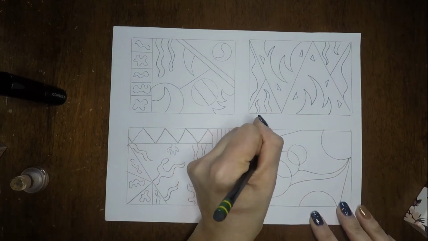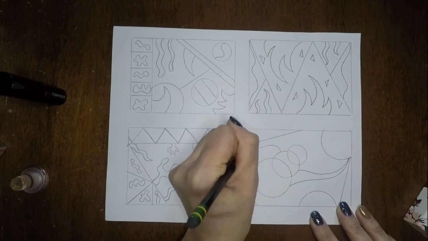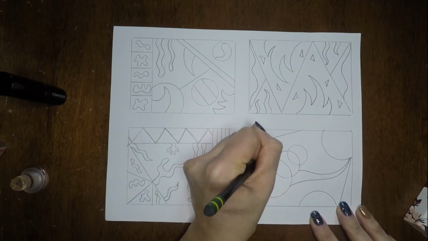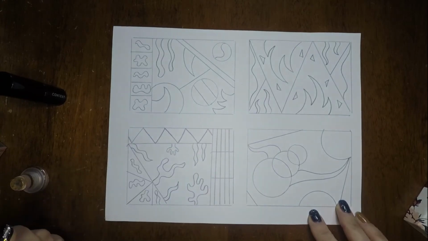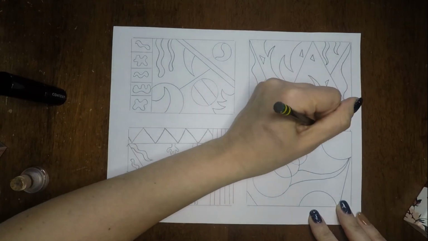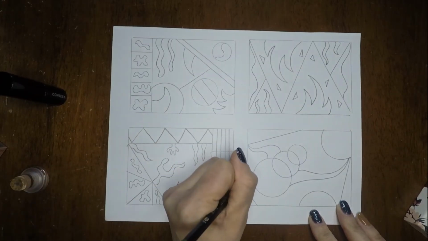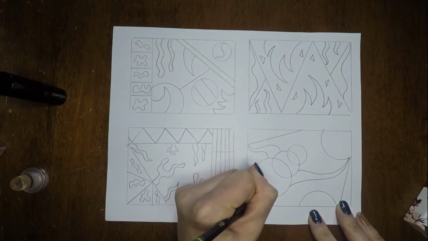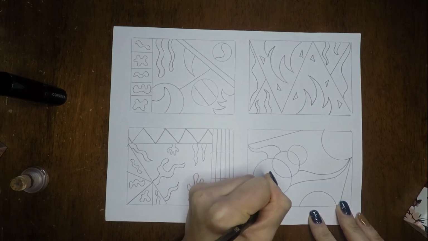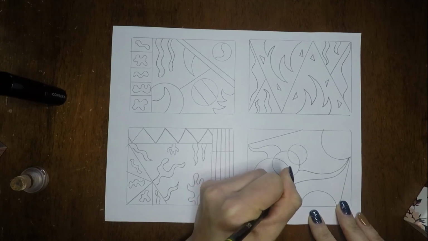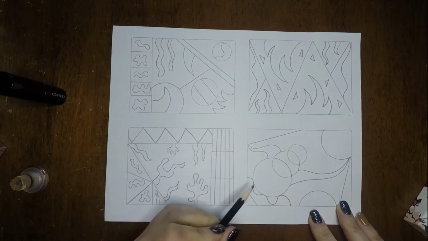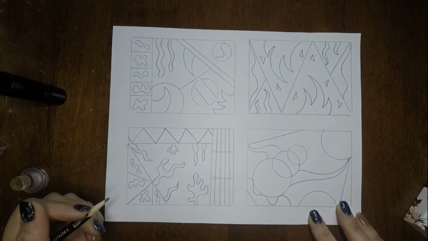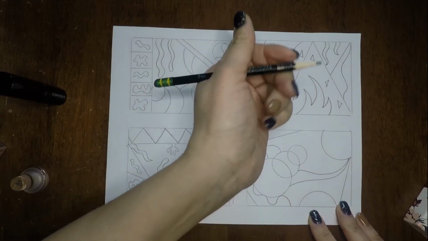Maybe I want to do something like that on the other side. Okay. Maybe I want to have another. You can see here how it's like almost touching. That made a nice little interaction there.